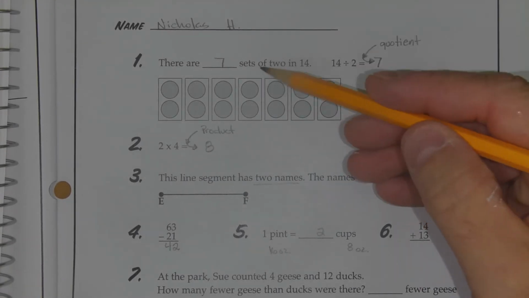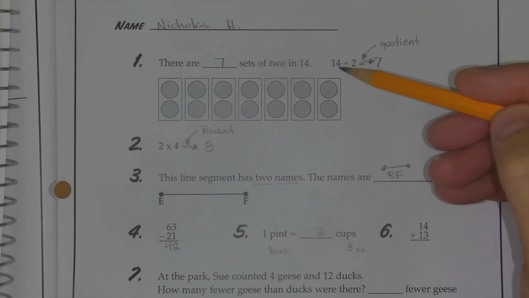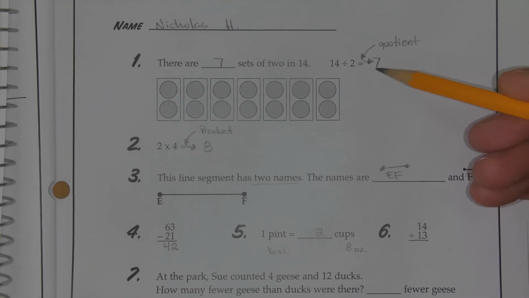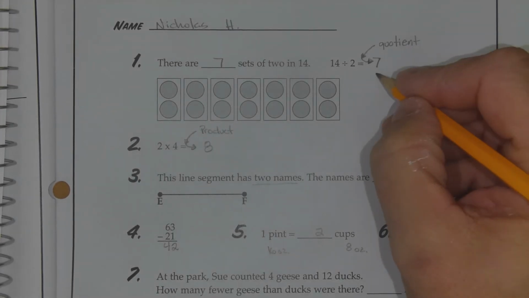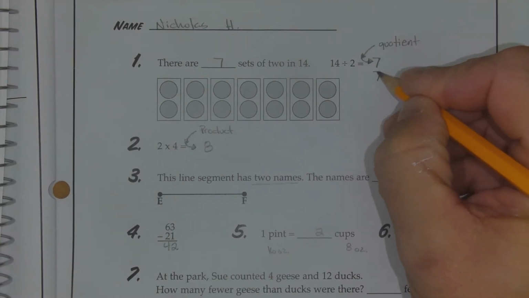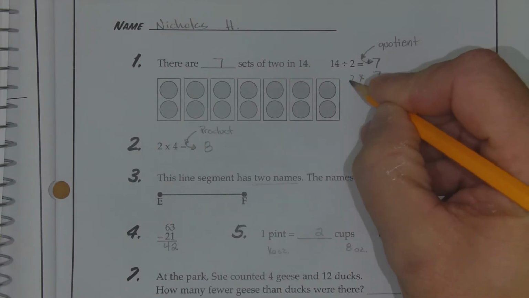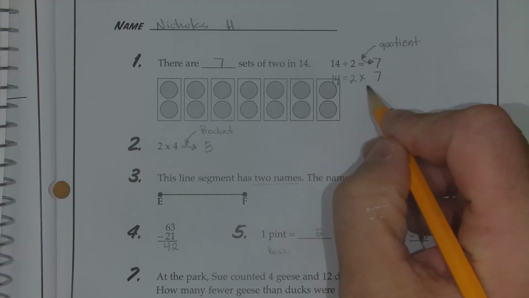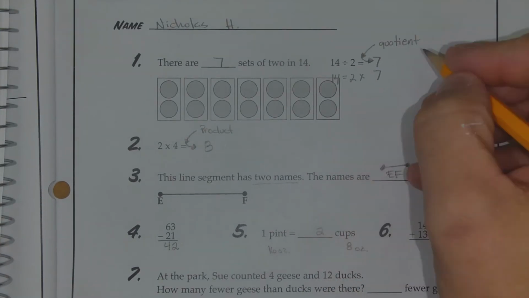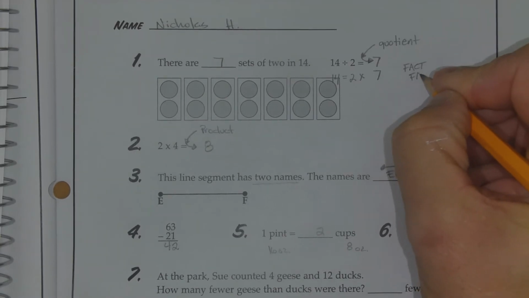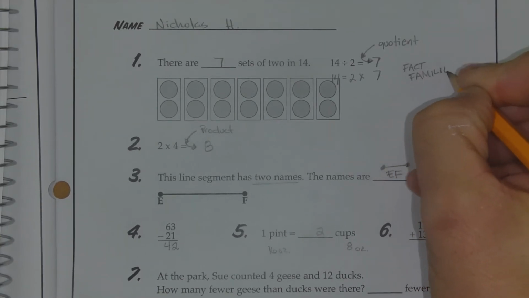All right, there are 7 sets of 2 in 14. 14 divided by 2 equals 7. One of the things you should know is if you flip this around and reverse it, this is where you get your fact family. So if I said 7 times 2, I would get 14. They are fact families and they all work together. Everything in math really works together.